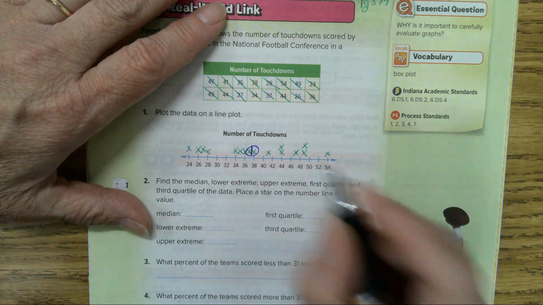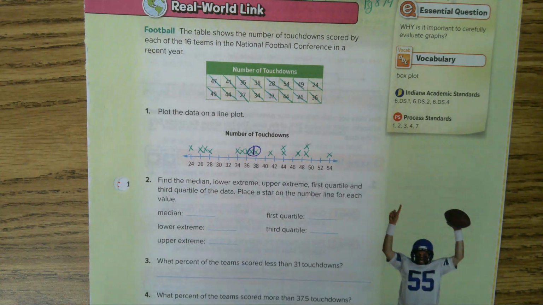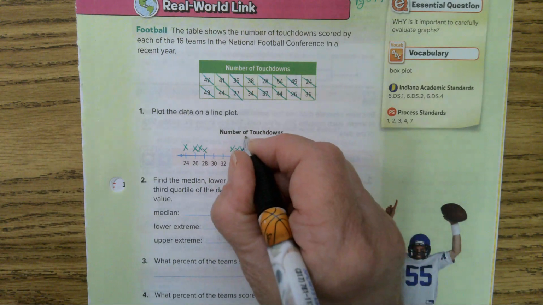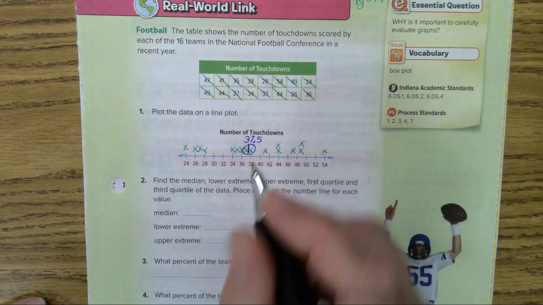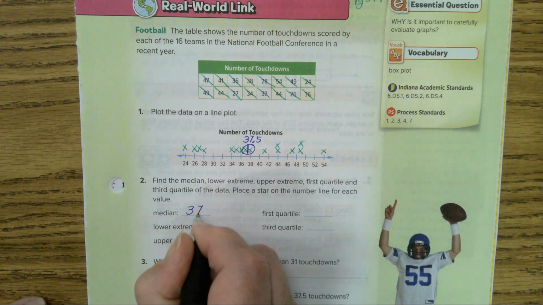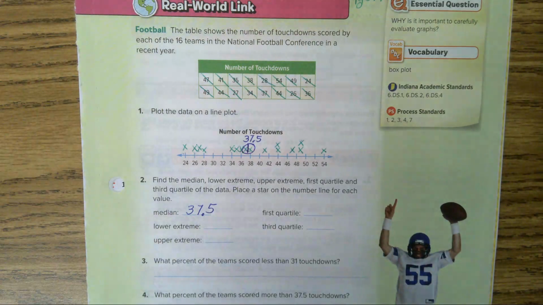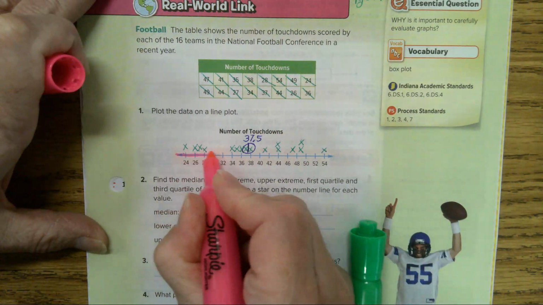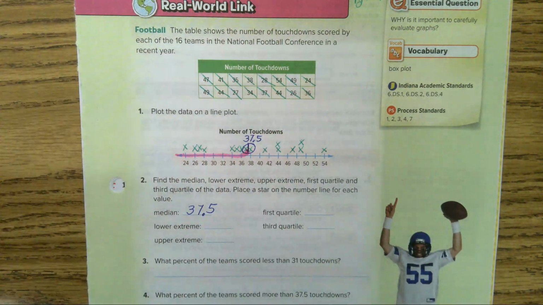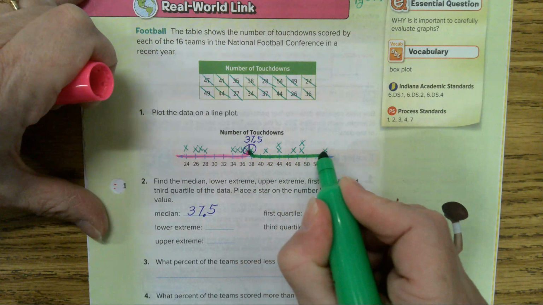1, 2, 3, 4, 5, 6, 7, 8. So to find the median, I have to take 37 plus 38. What's halfway between a 37 and a 38? 37.5. So our median is 37.5. Does everyone see how we got the 37.5? Now, I have my upper and my lower. Okay? So, the lower extreme. Now when you have two middle numbers, one goes to the lower, one goes to the upper.